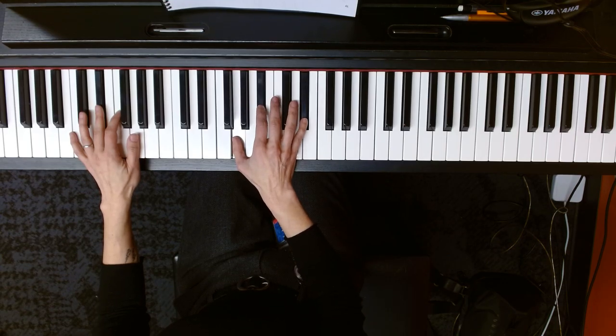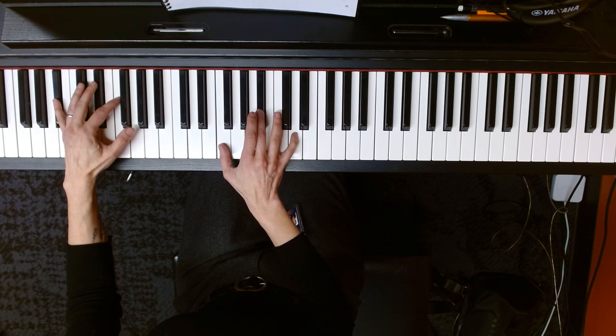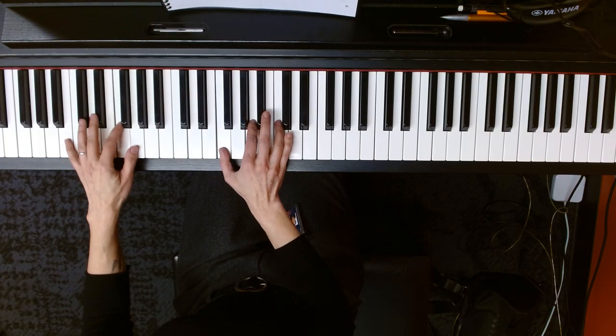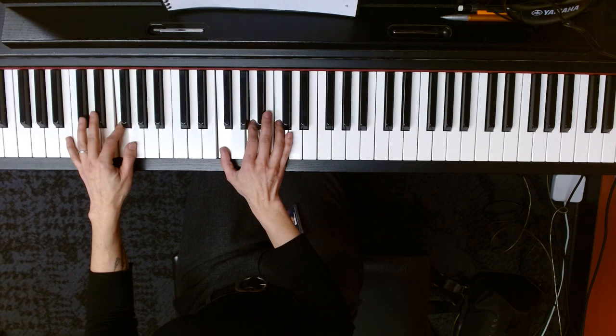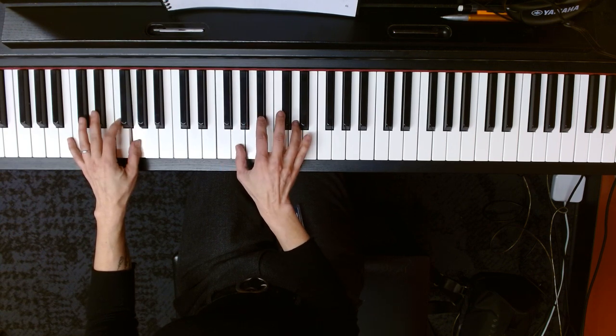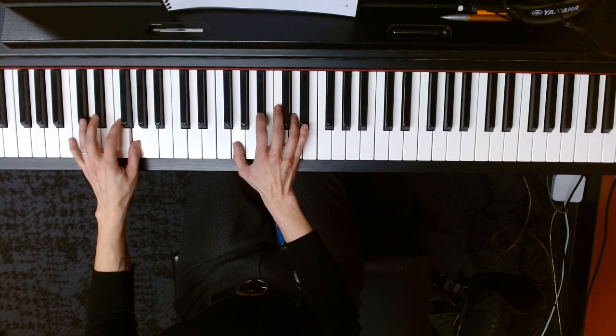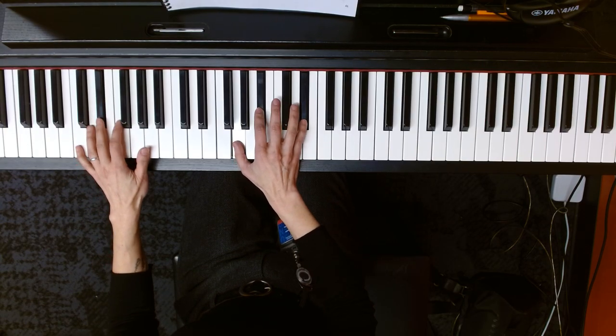One more time. B flat. F in root. G minor in root. E flat.